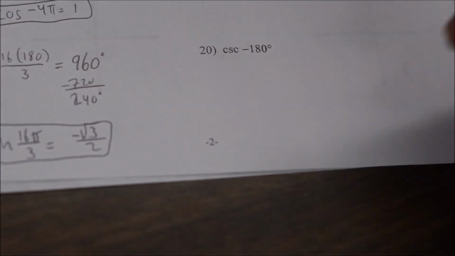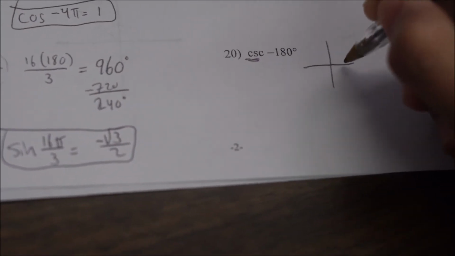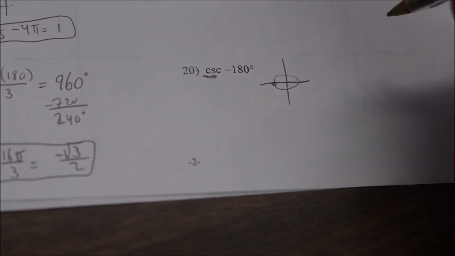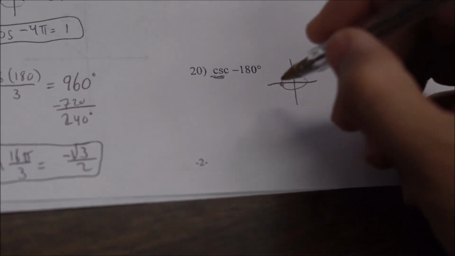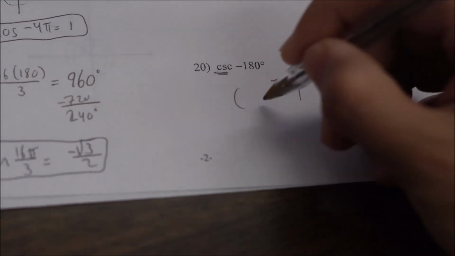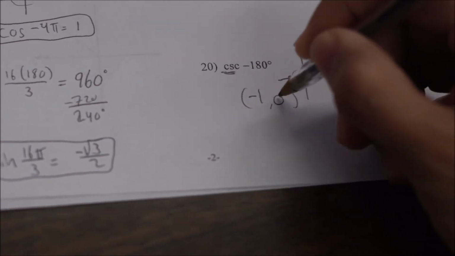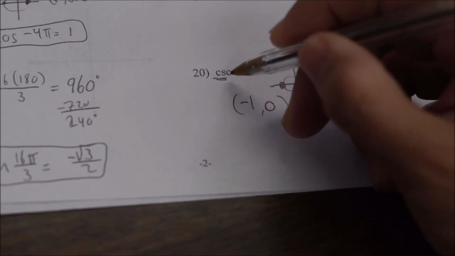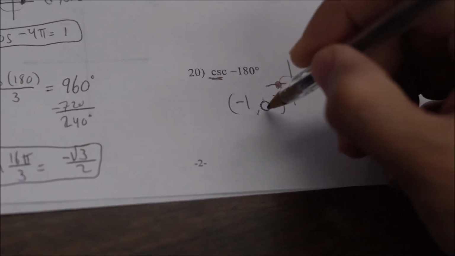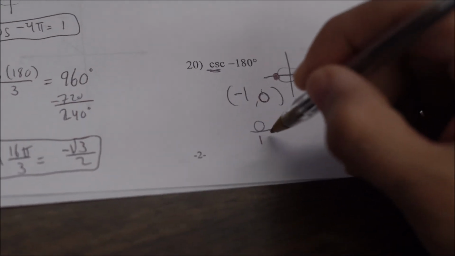Let's look at cosecant. Cosecant of negative 180 degrees. Again, positive 180 is over here, negative 180 is in the same place. And we're looking for cosecant. So if you guys remember your values for this one, cosine is negative 1 and sine is 0. Now you have to remember that cosecant is the inverse of sine. So this is a 0, which means that you can get a 0 and put a 1 underneath it. That's your sine value.